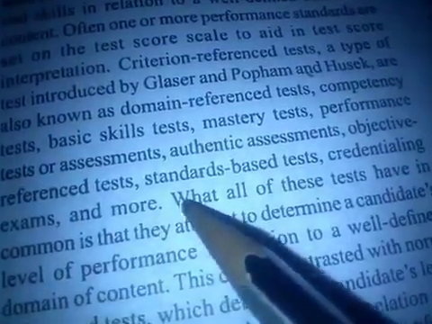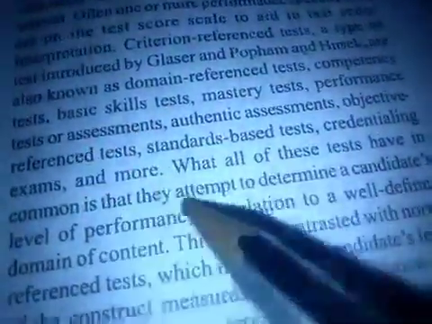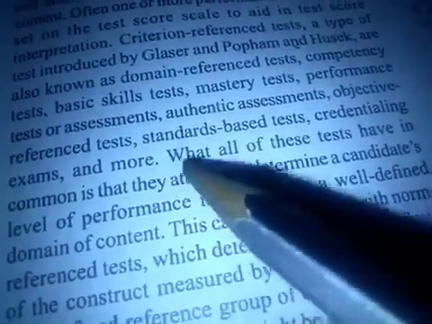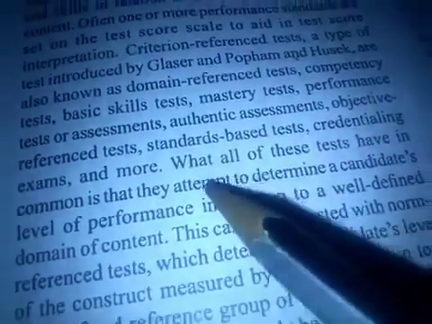credentialing exams, and more. Students, you can see that these lines are again repeated because previously we have read the same sentence, the same words. So it is not to worry. Sometimes in the book it is repeated.